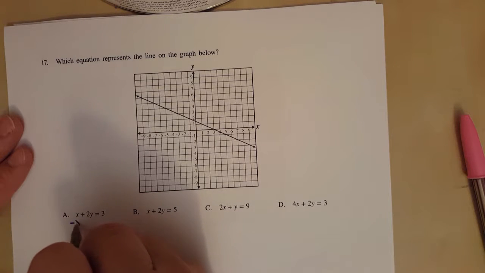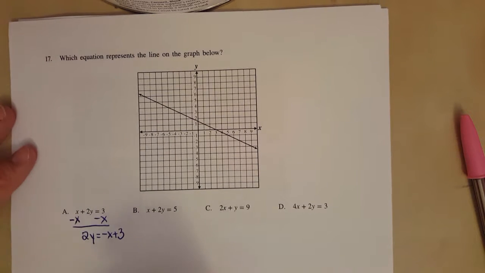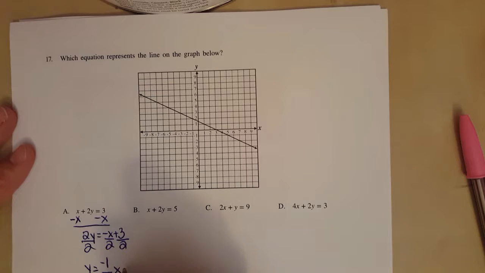So I'm going to start with A. I'm going to subtract my x from both sides. That leaves me with 2y equals, and I'm going to write my negative x and then my positive 3. That's the way we're kind of putting it in slope-intercept form from the beginning. Then I have to divide every single part here by 2. And I get that y equals, and this is really negative 1 over 2x plus 3 over 2. 3 over 2 is really 1.5, so it might help to write it that way.